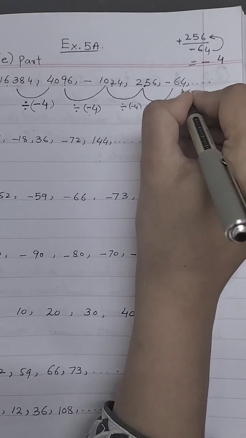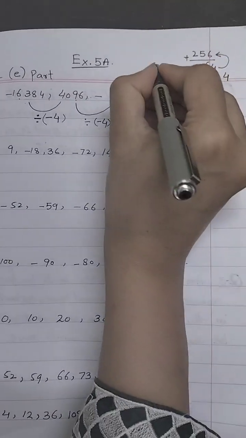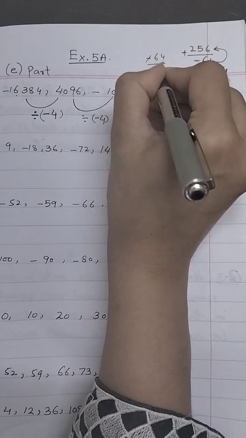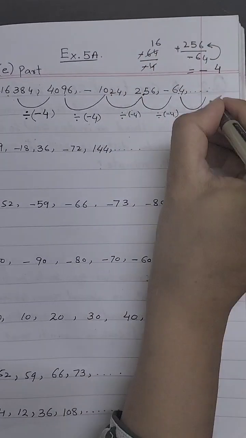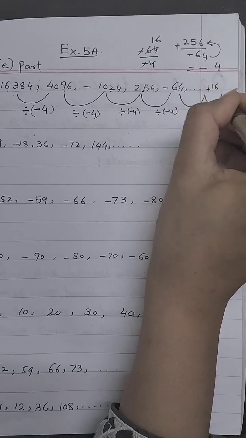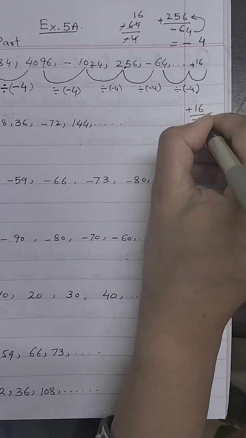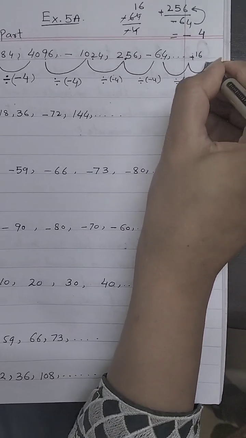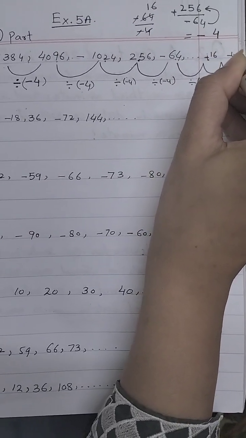And further when you divide it by minus 4, minus 64 divided by minus 4, you come up with plus 16. And when you divide plus 16 by minus 4, you come up with minus 4 from here. So the next two terms will be plus 16 and minus 4.